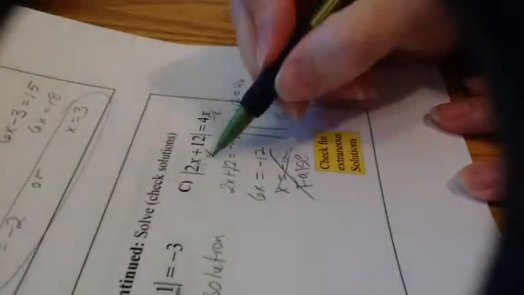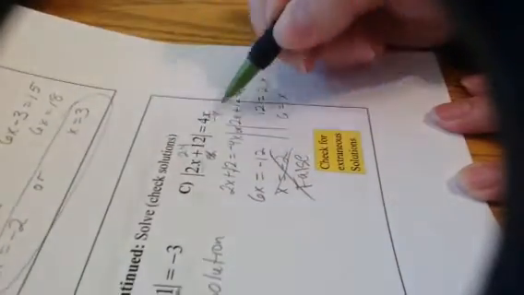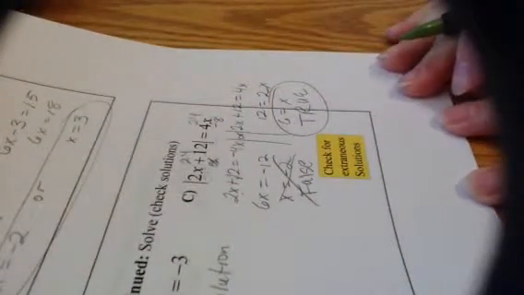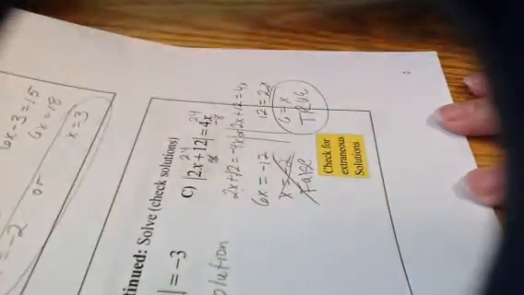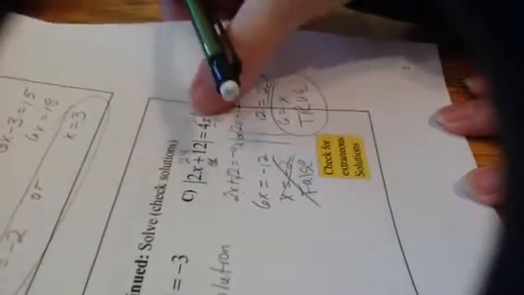So now let's try the other one. 2 times 6 is 12 plus 12 is 24. 4 times 6 is 24. The absolute value of 24 is 24, so that one's true. So our solution is x equals 6. So you need to check for extraneous roots or extraneous solutions when you have the variable outside as well as inside.